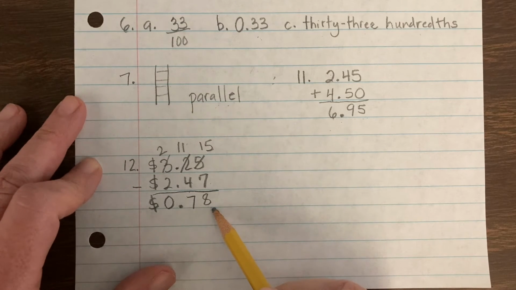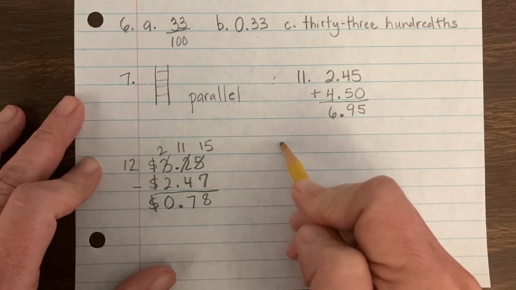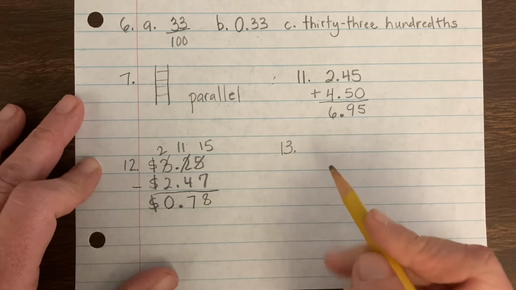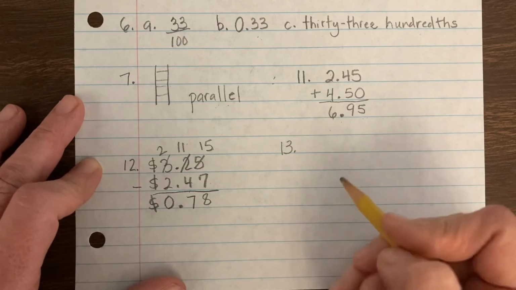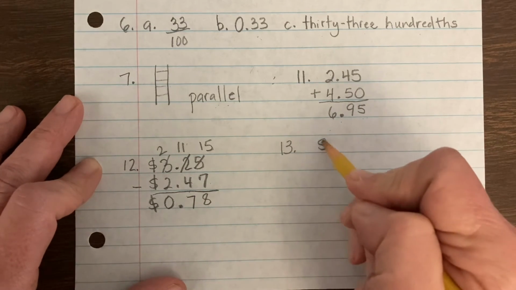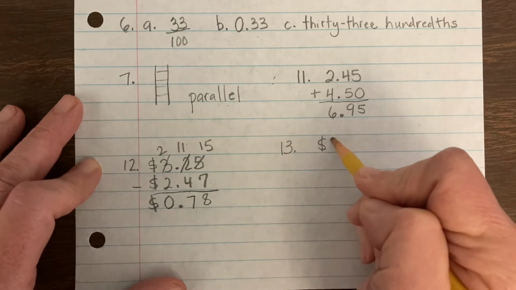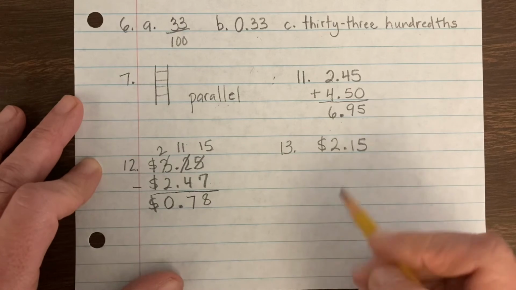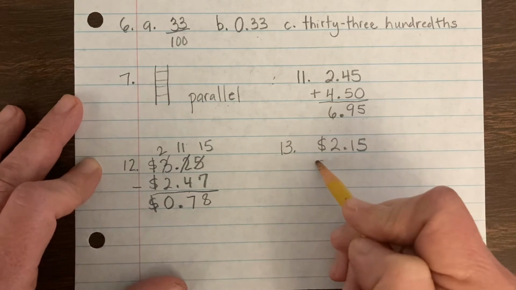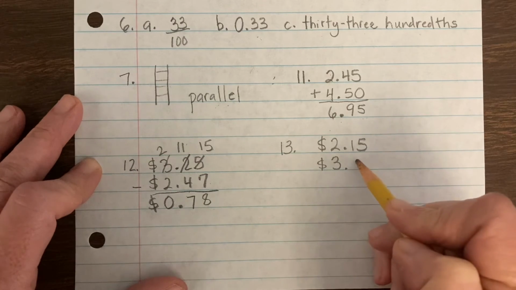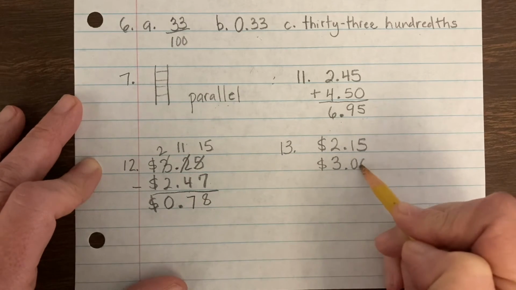Okay, and then we're going to do number 13. We have 3 money amounts to add up here. So we just have to be careful to line up the dollar sign and the decimal point. So we have $2.15 plus $3. So for $3, I'm going to put my placeholders here, these 2 zeros.